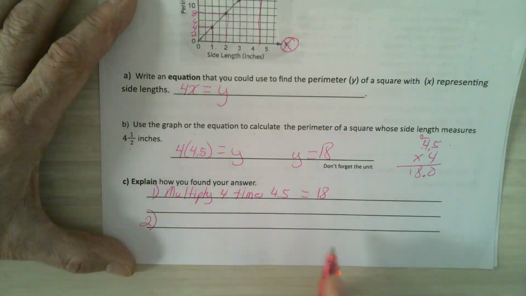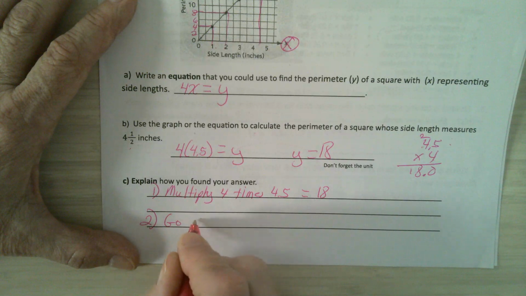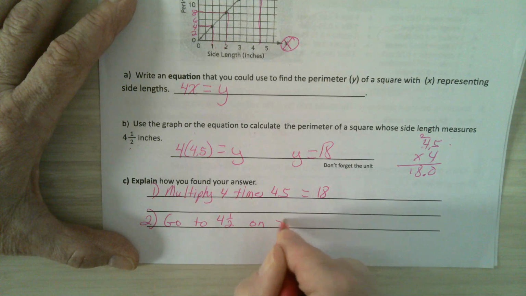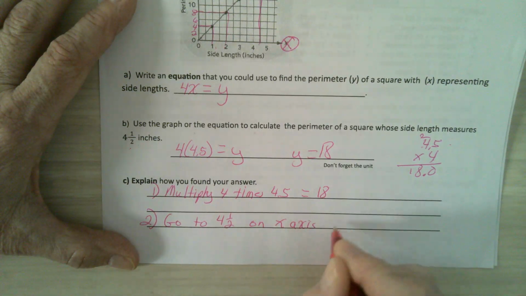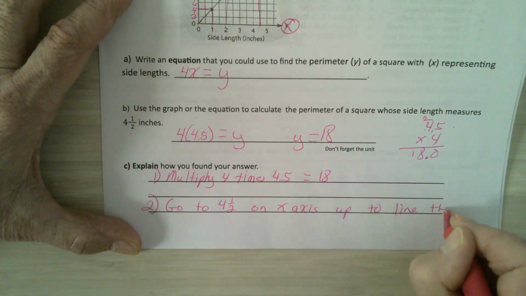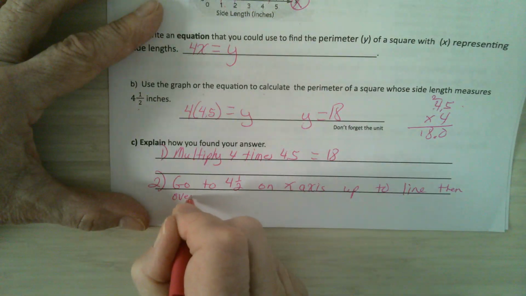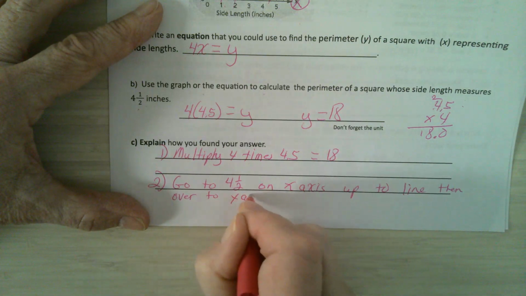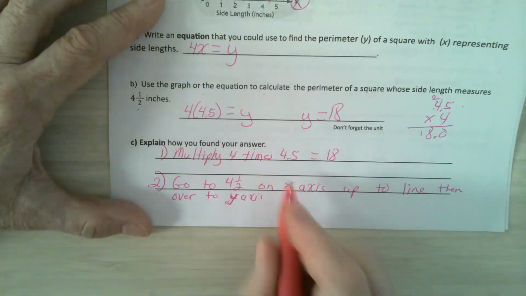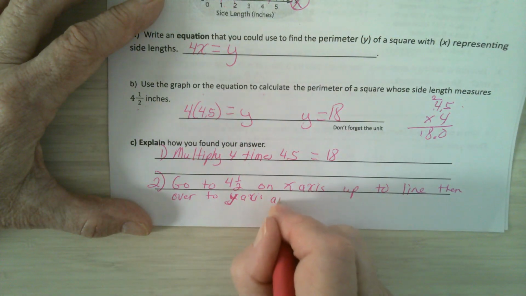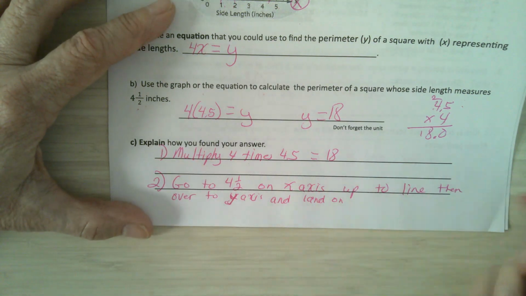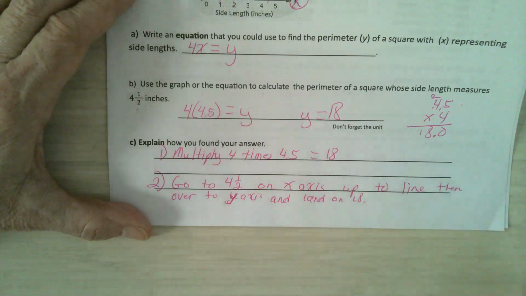If you use the graph, go to 4.5 on the x-axis, up to the line, then over to the y-axis. That's a y. And you land on 18.